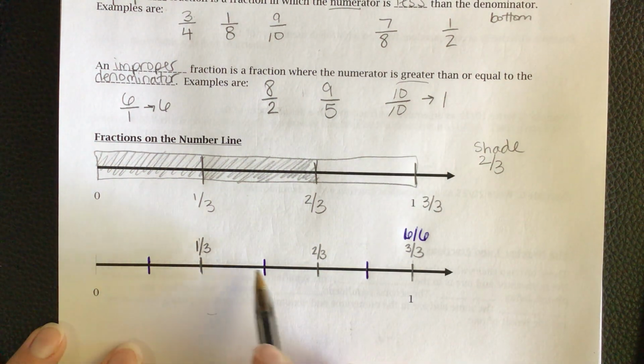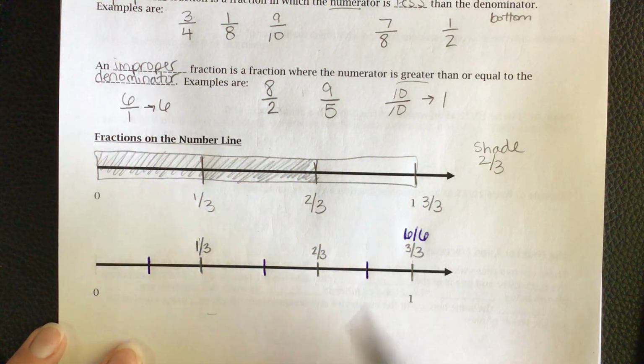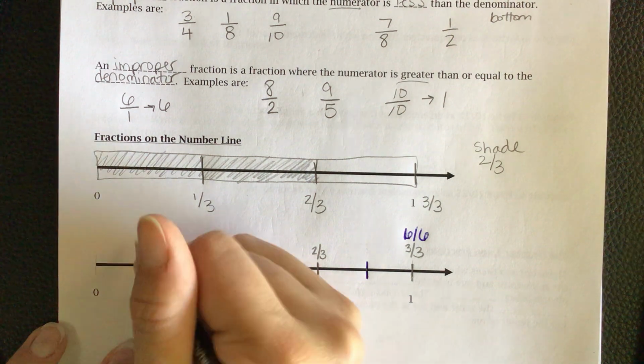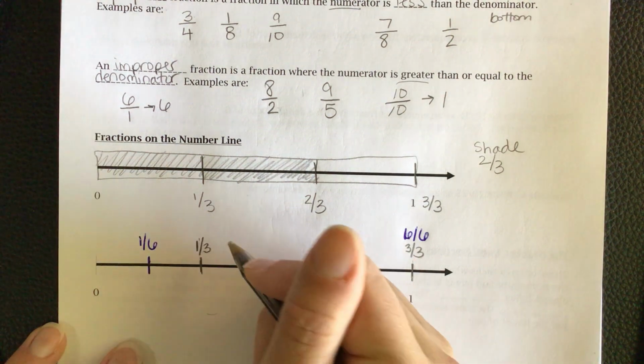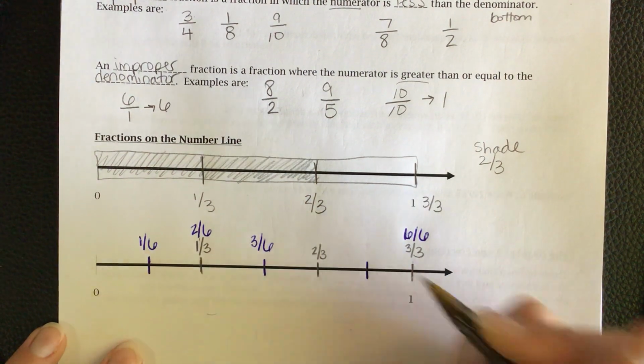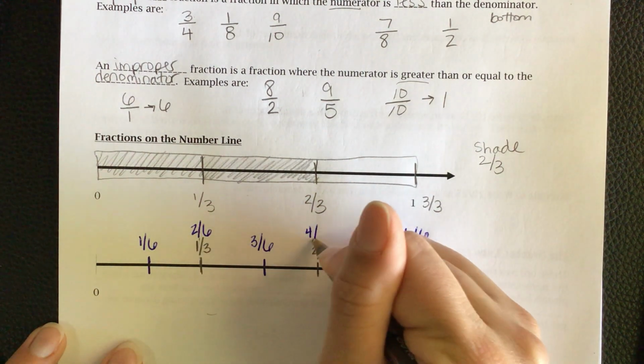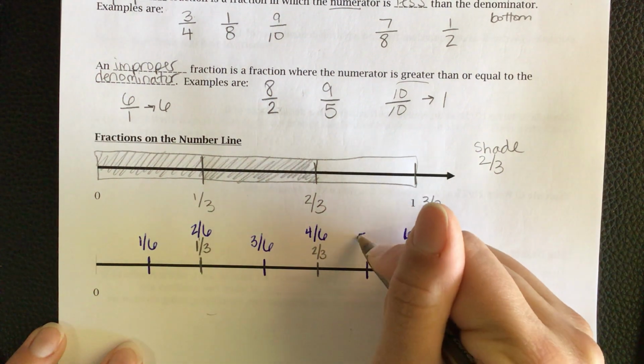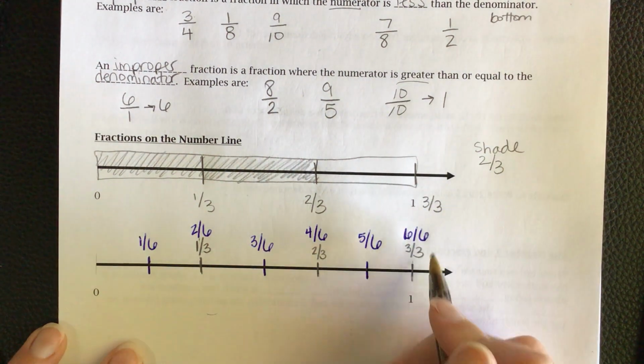So now I have 1, 2, 3, 4, 5, 6 pieces for my 6/6. This would be 1/6, 2/6, 3/6, 4/6, 5/6, and then 6/6.